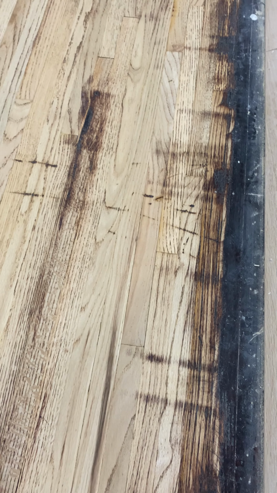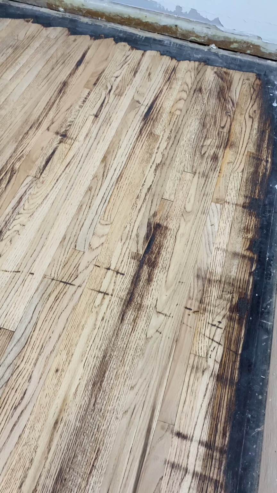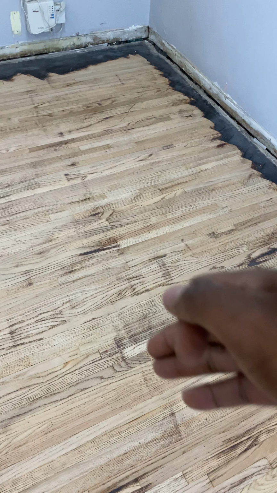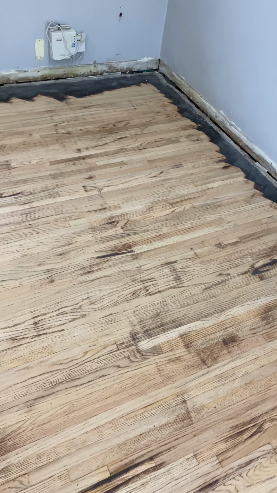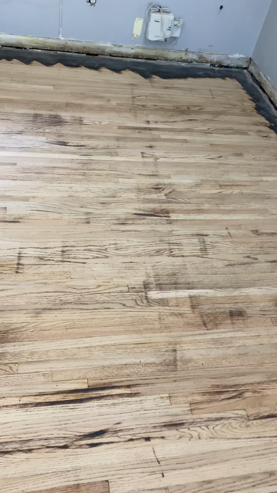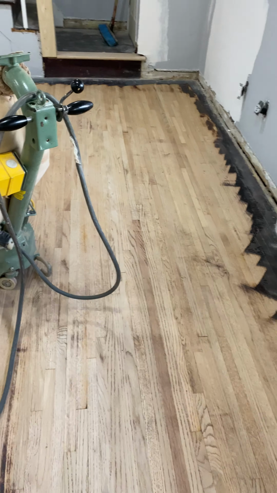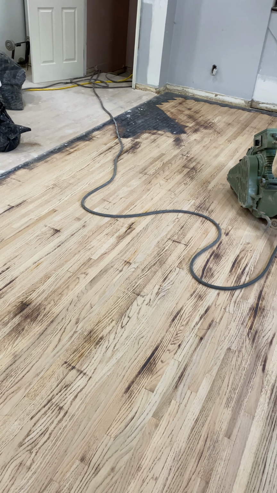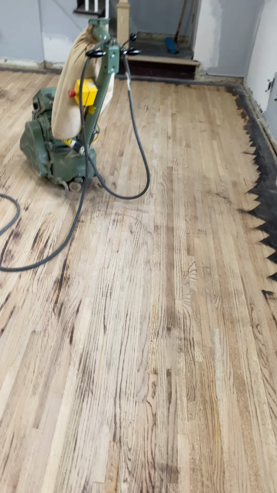That's from the previous standard. And this is just a deep gouge caused by furniture. And this line you see going across here is left behind by the previous sander, the person who sanded this floor. So this is why we have to do so much sanding as far as removing the stop marks caused by the barrel.